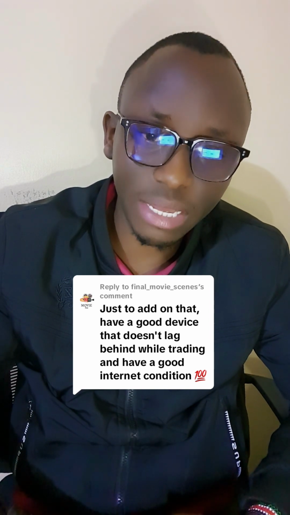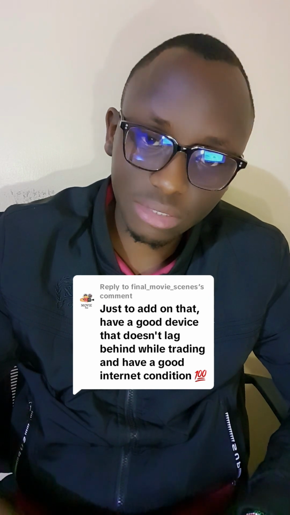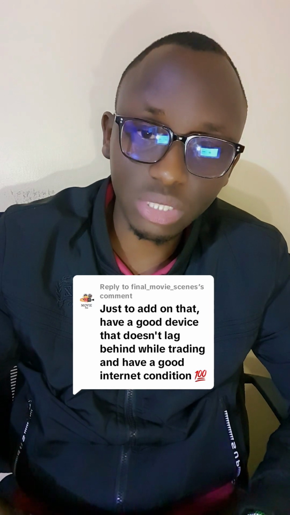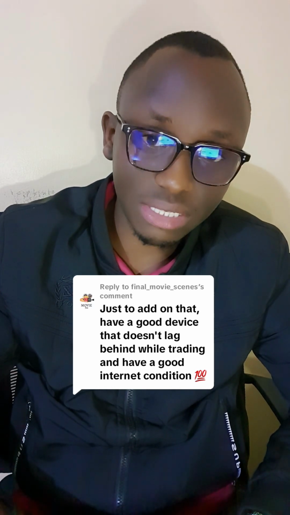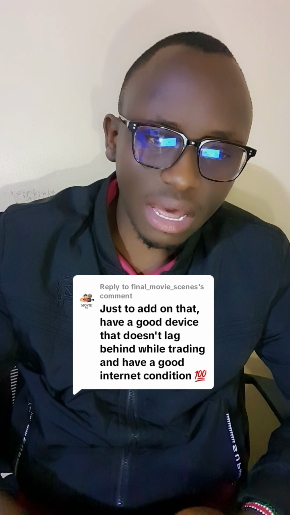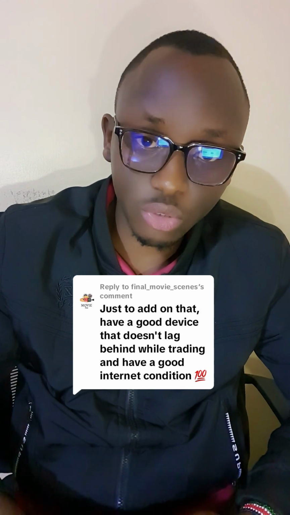As time goes by, every day we are trading to make profit and make our lives better. So let's first of all invest in resources. Trading is not just about getting into the market and trading. You need a good device. A good device will give you good results. So invest in resources, invest in gadgets that actually help you to make money.